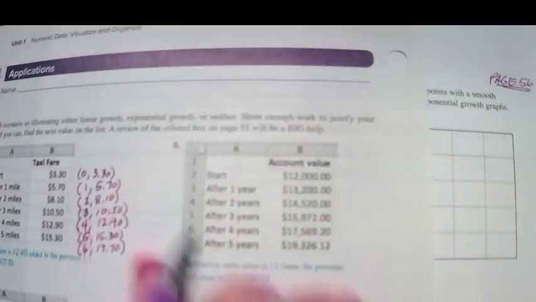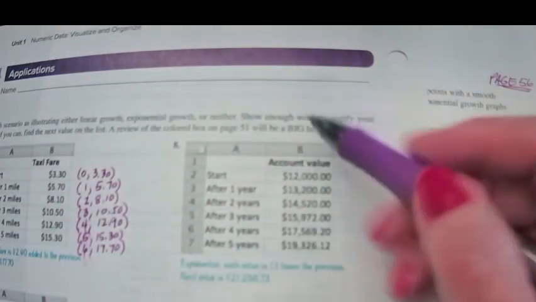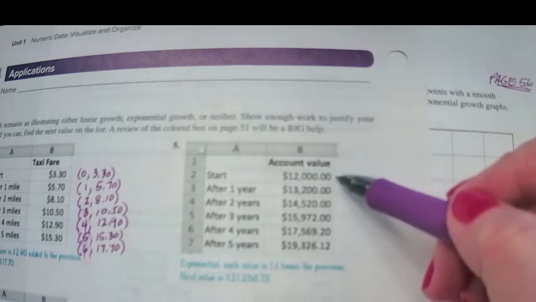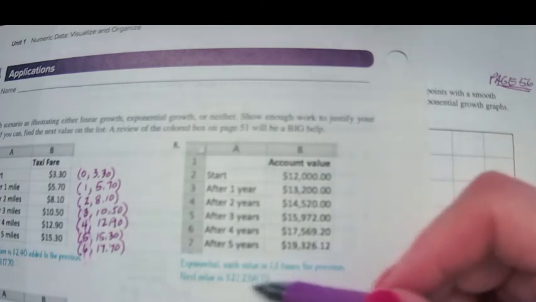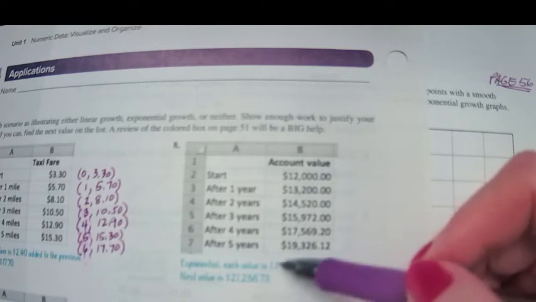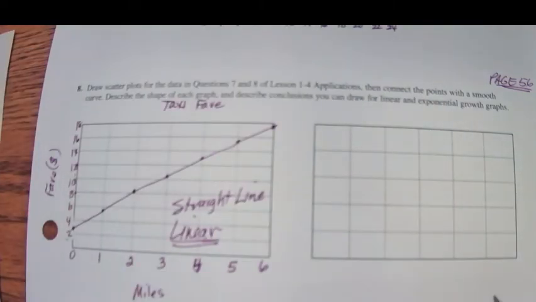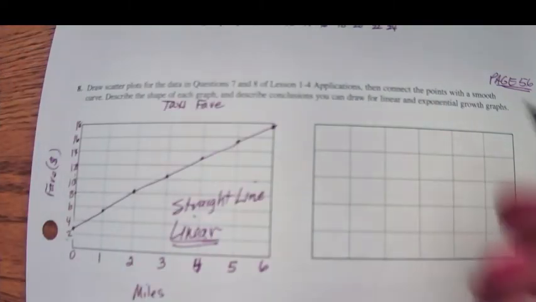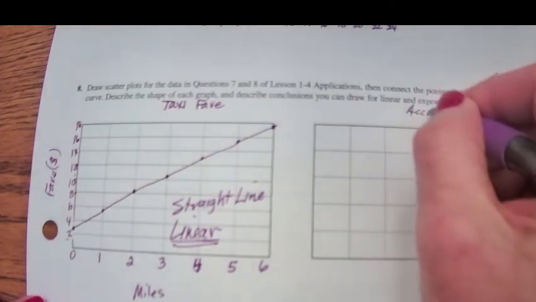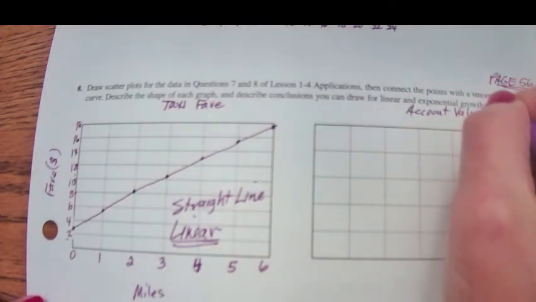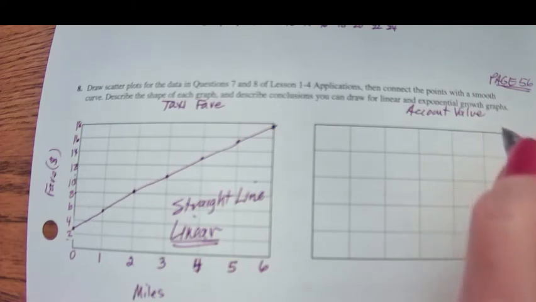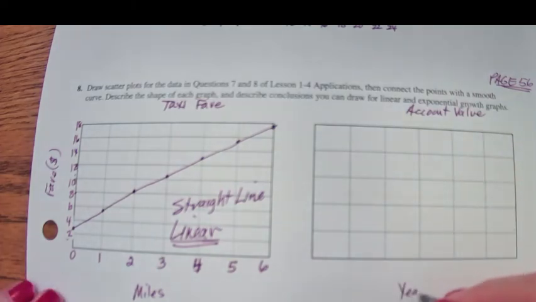Now on question number 8 from 2.4, we want to graph this data. We're basically going to go from $12,000 up to, we found the last value was $21,258. So what do we have here? This is going to be our account value. And here, this is going to be in years. This is our starting point. 1 year, 2 years, 3 years, 4 years, 5 years, 6 years.